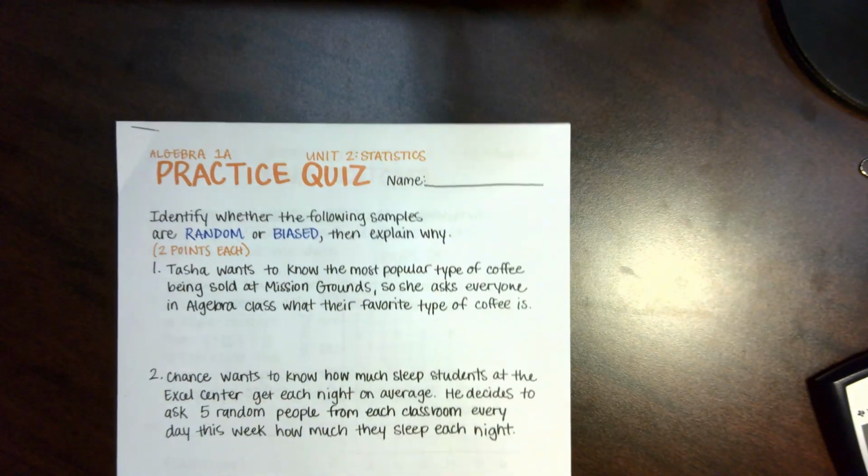Absolutely. Okay, guys. I'm going to keep track of time. It is 11:45. We still have about 10 minutes. In these 10 minutes, I want us to make a pretty big dent in this practice quiz. So, go ahead and pull out your practice quiz. We're going to go through as much as we can.